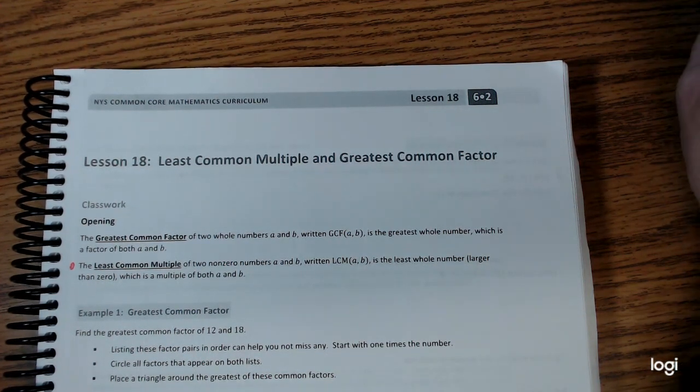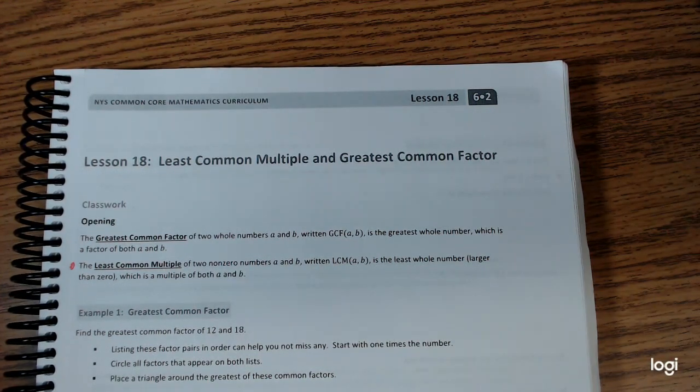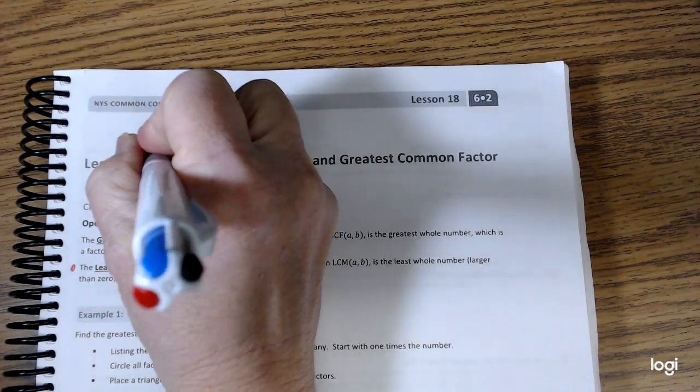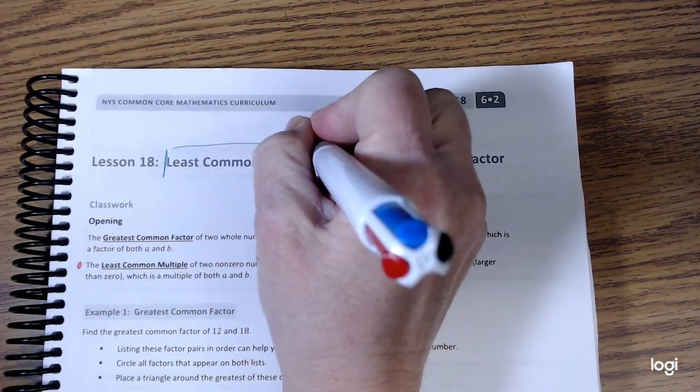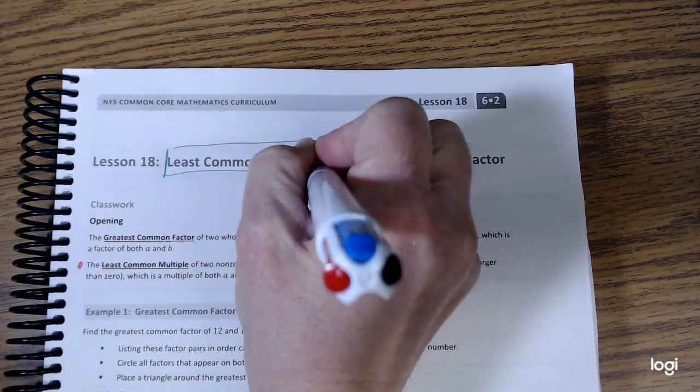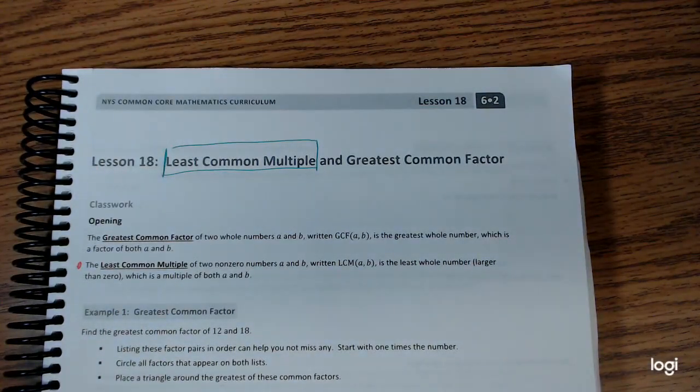You noticed on your screen we're going to move on to lesson 18. I hope that most of you understood the divisibility rules and were able to get your assignment completed. Today we're going to look at something called the least common multiple and the greatest common factor. That's what lesson 18 is, but I want to just concentrate on least common multiple today. And then next week we are going to move on to greatest common factor.